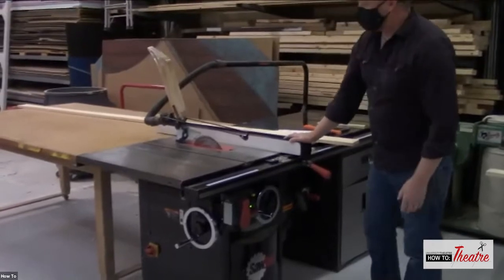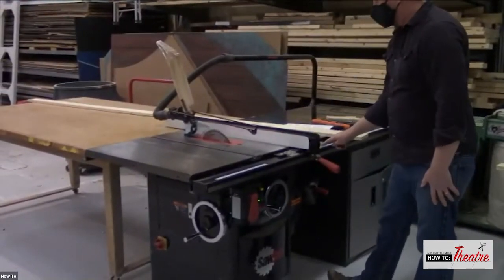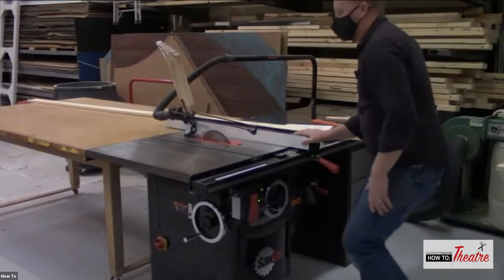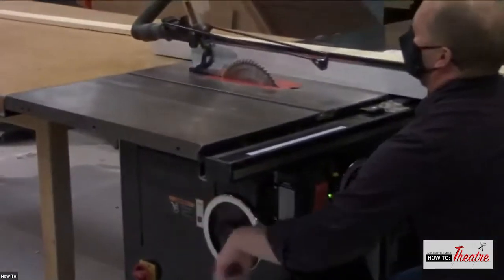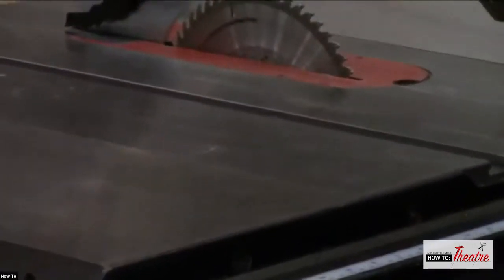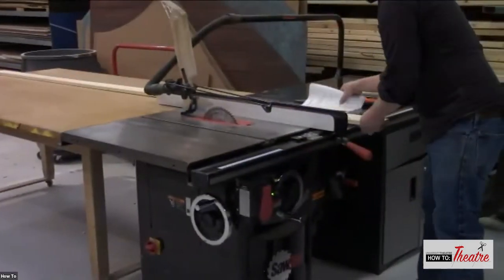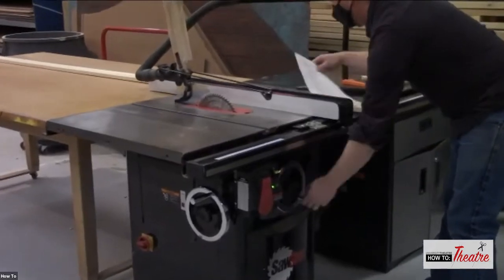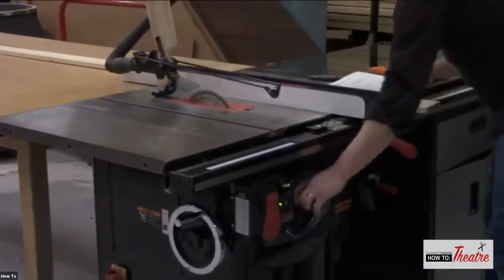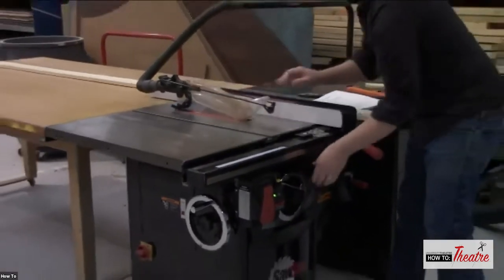Anytime that you change out a blade, the thickness of the blade may vary. So you always want to adjust that to take into account the thickness of your blade. So we're going to set this back up. I think that's it. Yeah. So next we'll do a demonstration for you guys on how to properly use the table saw.